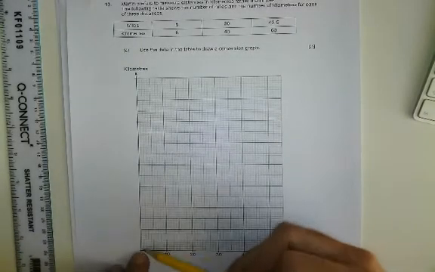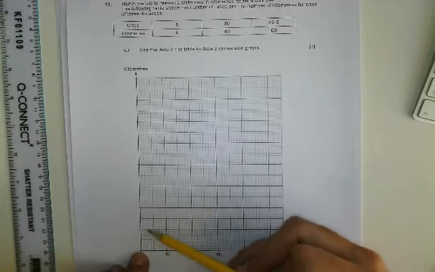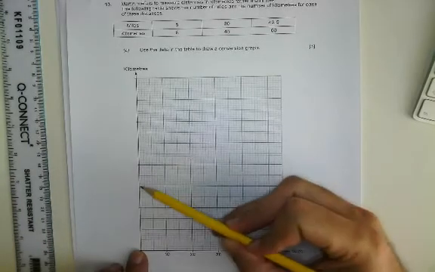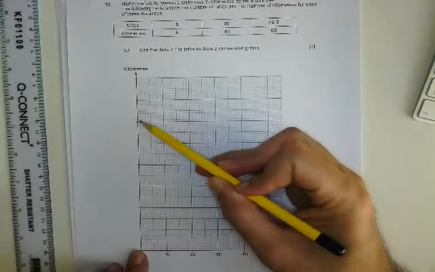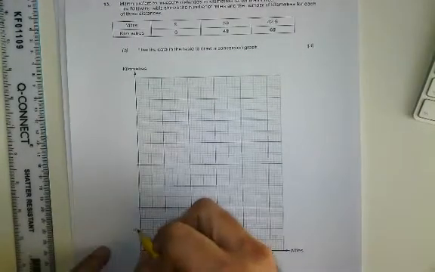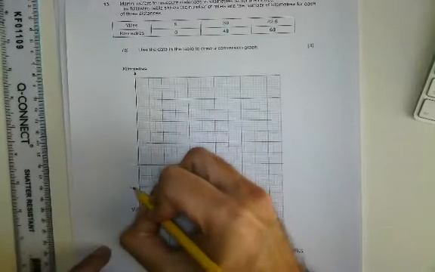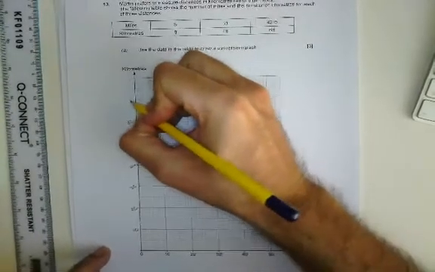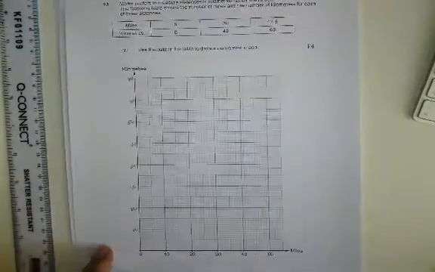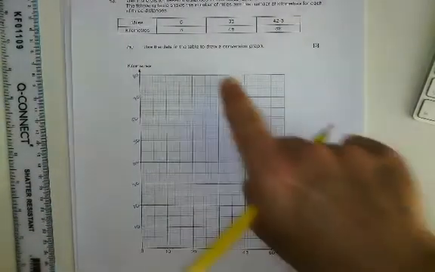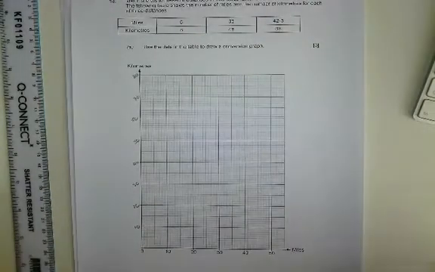So if we do that, we can just try it and see if it fits nicely. Remember that each full big square has 10 blocks in it. So if I start at 0, 10, 20, 30, 40, 50, 60, 70. That's using most of the graph, so that seems a nice scale to use. Then I'm going to plot coordinates, and I want to draw a conversion graph, which means I need a straight line.